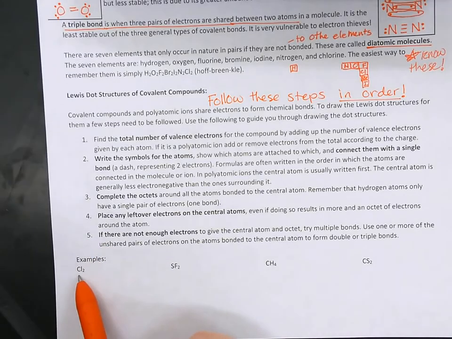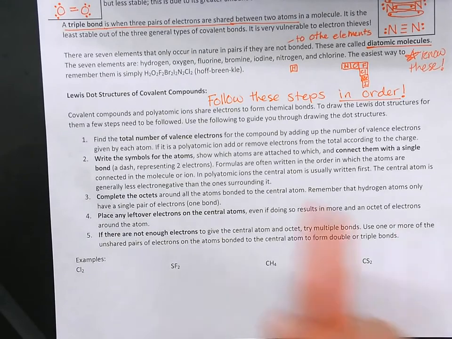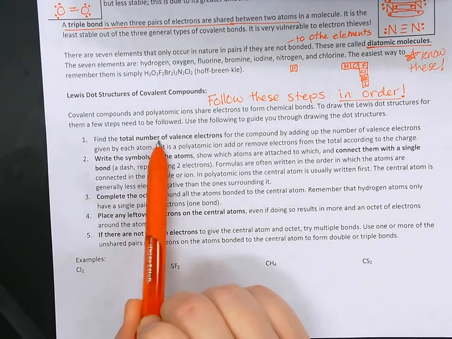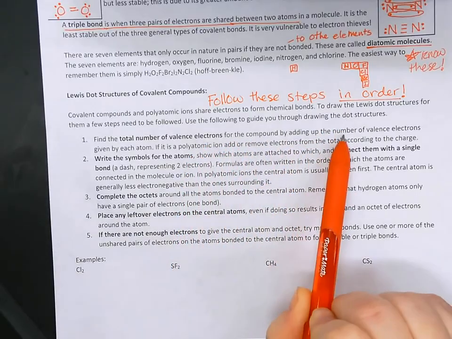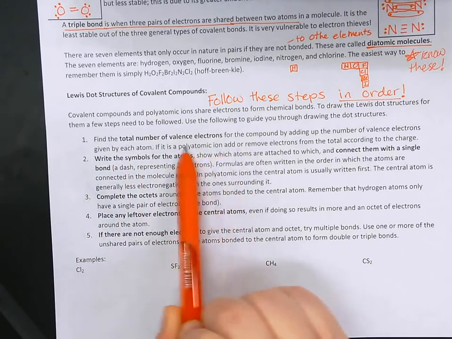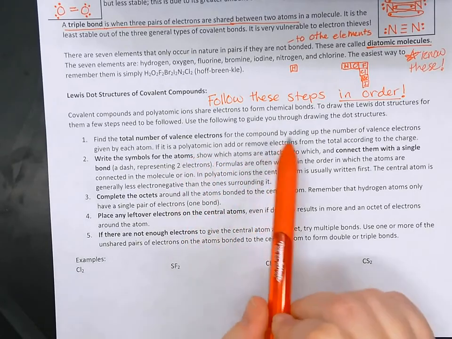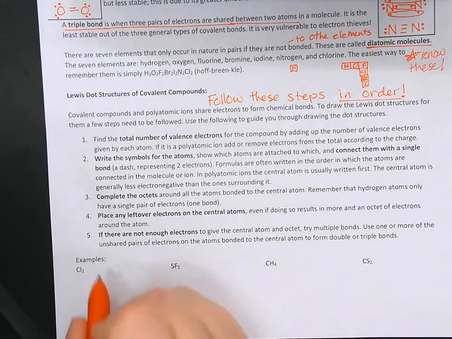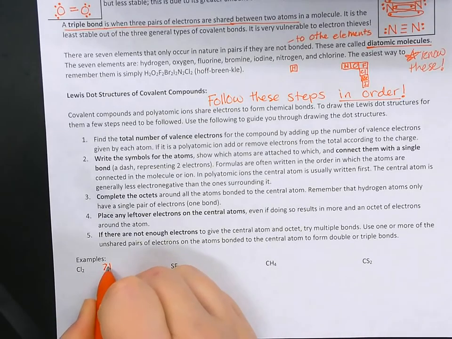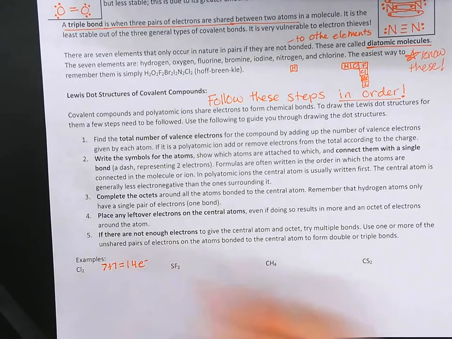We're going to start with a basic diatomic molecule, one that we saw up at the top. We're going to do Cl2, chlorine. The first step is to find the total number of valence electrons for the compound by adding up the number of valence electrons given by each atom. If we deal with polyatomic ions, we probably won't so much in this class, but if you ever see one, the charge will tell us how much to add or remove from that total. Chlorine has 7 valence electrons each, and we have 2 of them, so we have 14 electrons to use, okay? That checks off our first step.